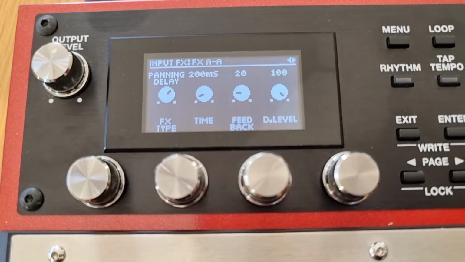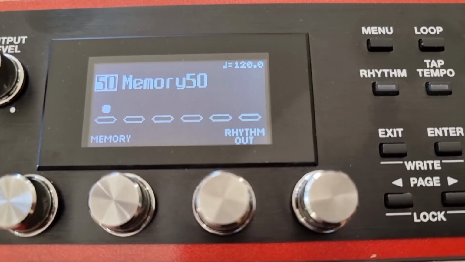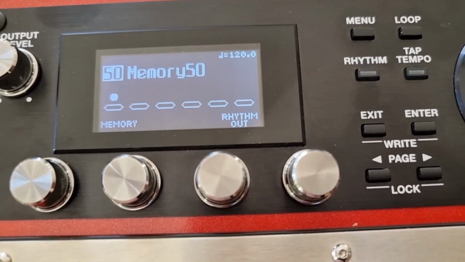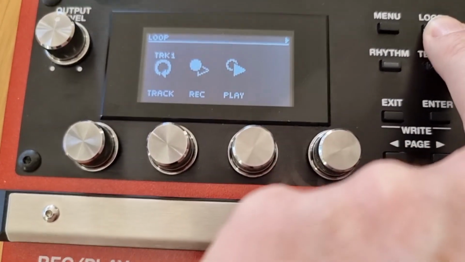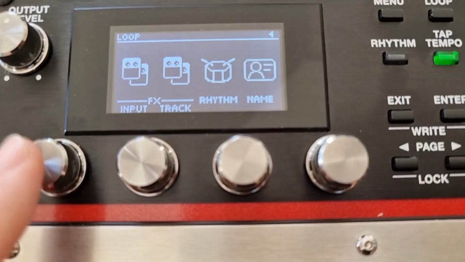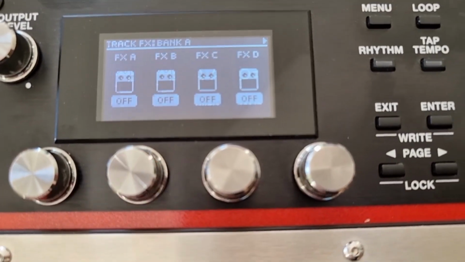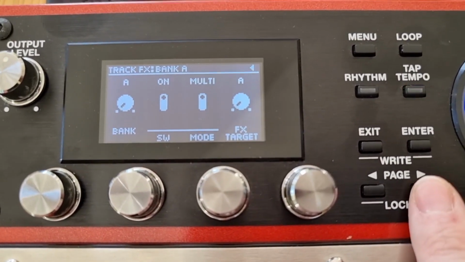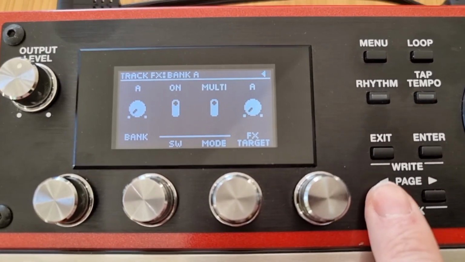Now the options for track effects are exactly the same, except for the insert option. So they're also located under loop. I'm going to press it twice, and earlier we talked about the input effects, and now I'm going to press down the track effects, and you'll see it looks virtually the same. And as I page across, I've got the same options that I had with the input effects.